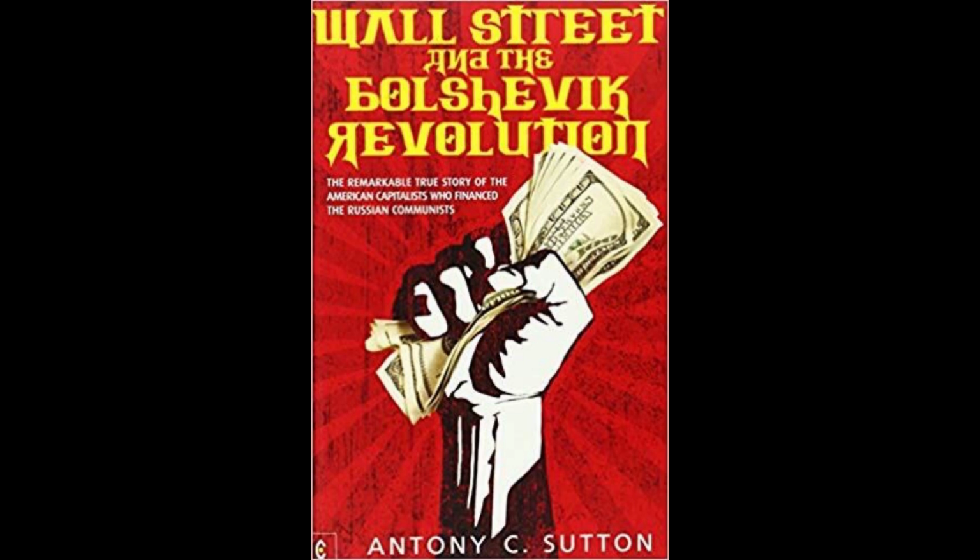It also quotes Antony Sutton's Wall Street and the Bolshevik Revolution, which was published in 1974. I'm not sure when Quigley died. It might have been 73, but he certainly would have been aware, I'm sure, of Antony Sutton and some of the work that he was doing, because Sutton was a well-known, respected historian. And so you're pointing to money that is financing this.